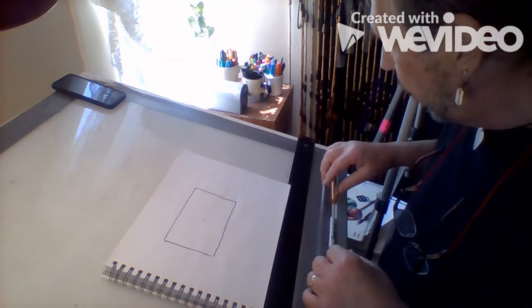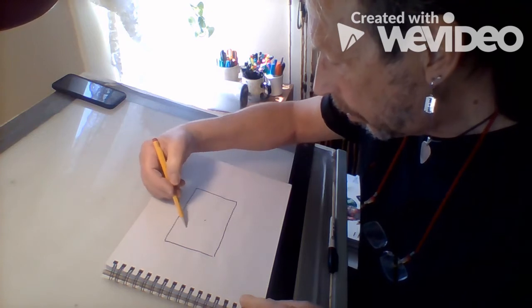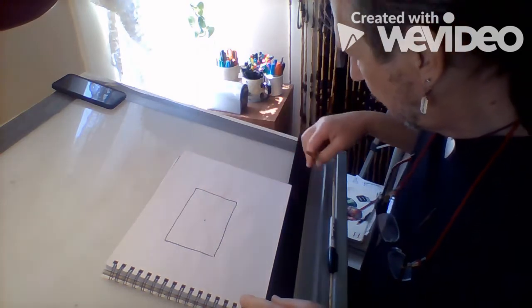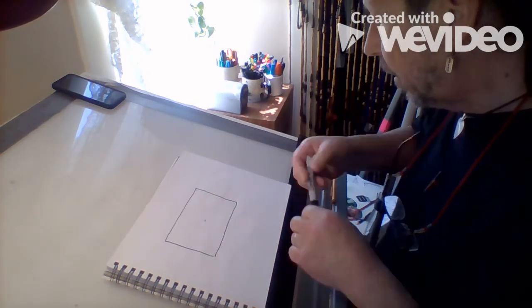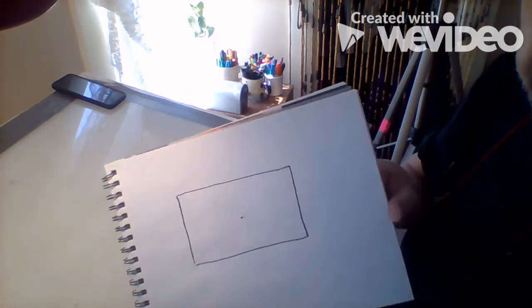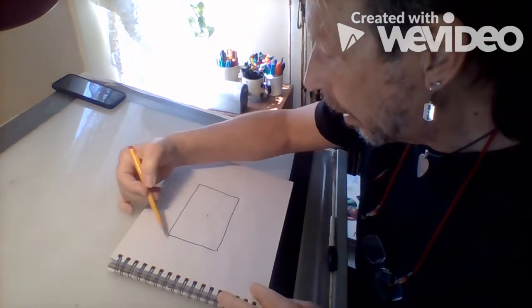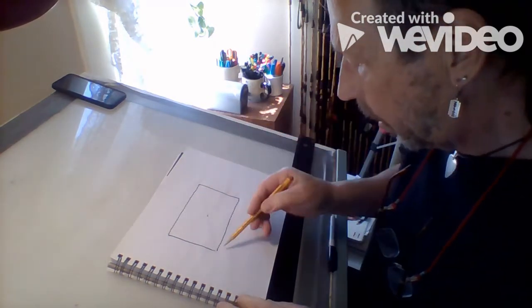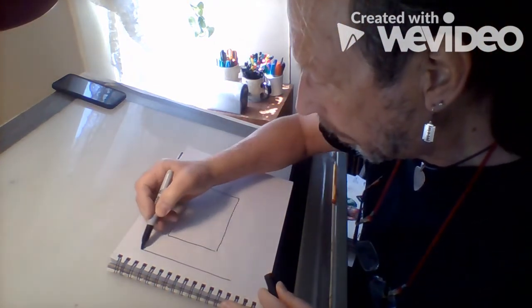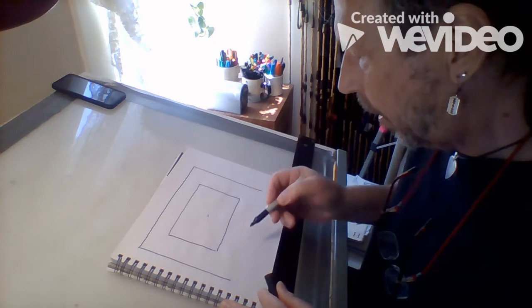Now, if you have a straight edge, you could use a ruler to draw some lines. I'm going to draw some guidelines with my pencil, kind of like this. And we're going to use these as our reference. So we're going to continue those out. I've done that here. Now, I'm going to draw straight lines like this.